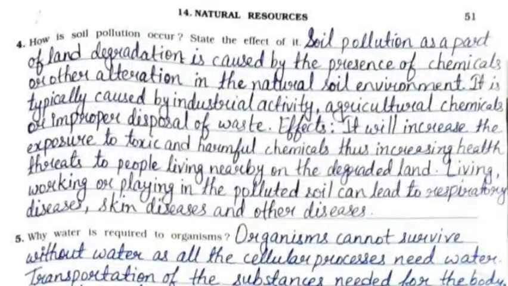Fourth one, how does soil pollution occur? State the effect of it. Soil pollution as a part of land degradation is caused by the presence of chemicals or other alteration in the natural soil environment. It is typically caused by industrial activity, agricultural chemicals or improper disposal of waste.